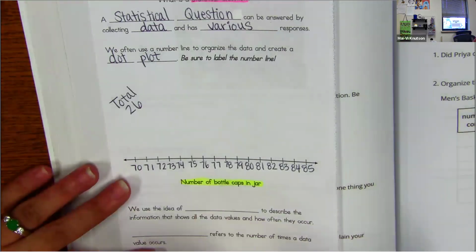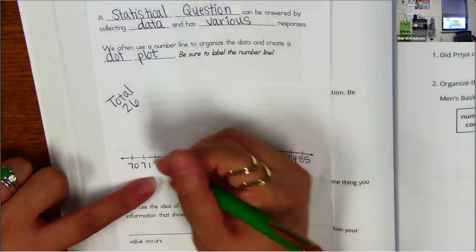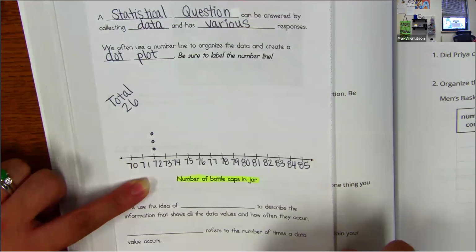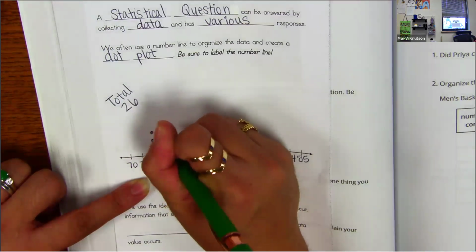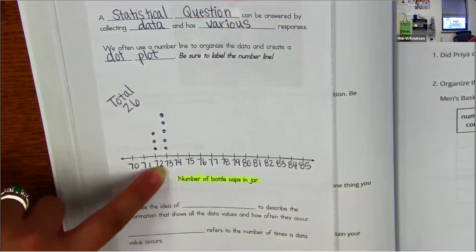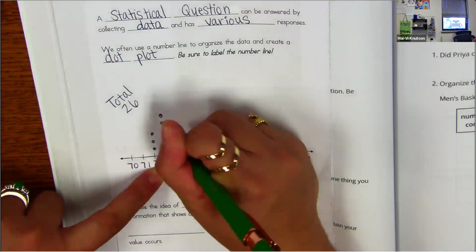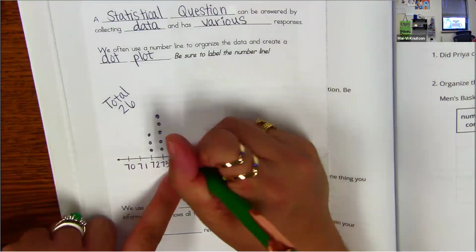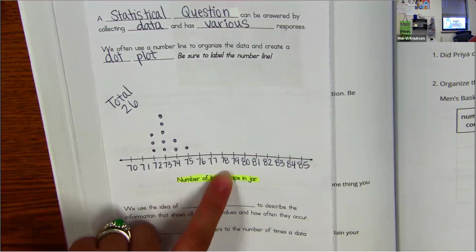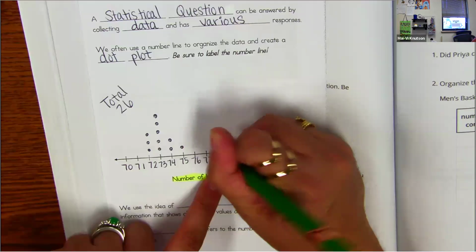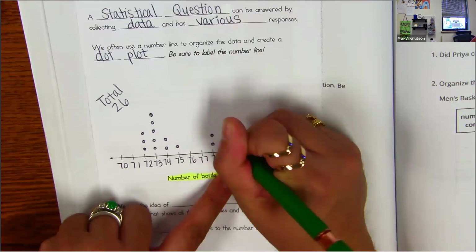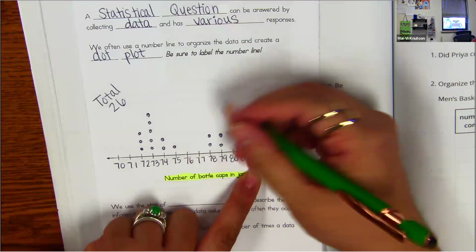So let's look. It looks like I have 3 kids that guessed 72. So I'm going to put 3 dots here. And looks like I got 5 here. So 1, 2, 3, 4, 5 over 73. 2 kids guessed here at 74. 1 kid guessed 75. No kids guessed 76 and 77. I got 2 at 78, 2 at 79, and then 5 at 80.